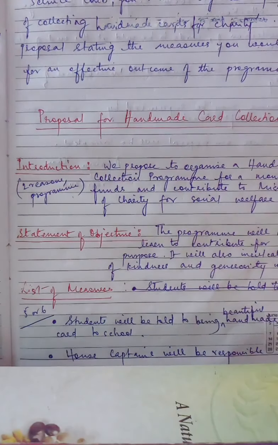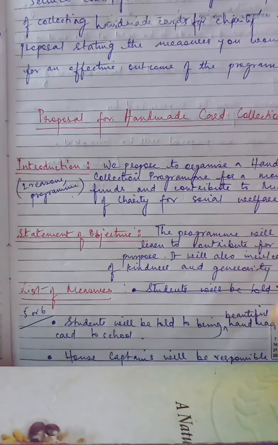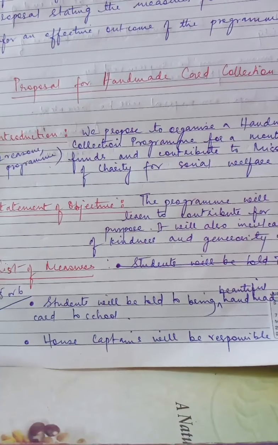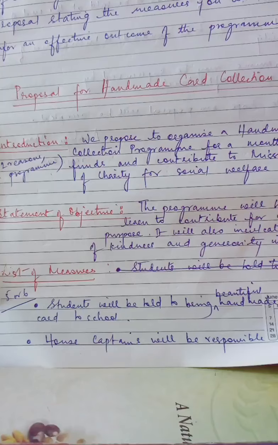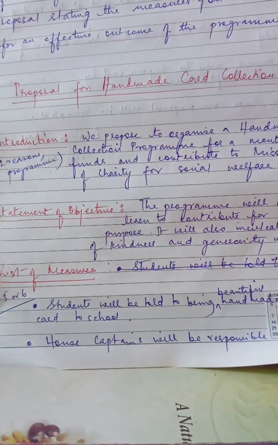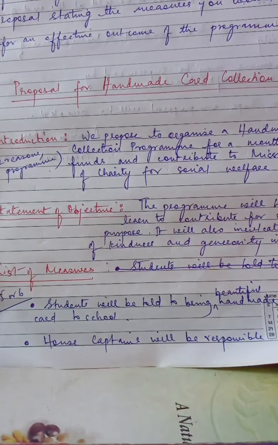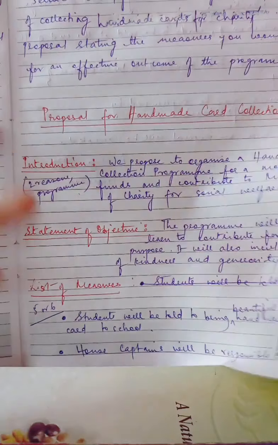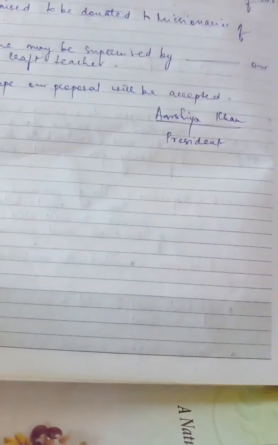In list of measures, what you are going to write is how you are going to proceed with the program. So just taking this example only. So what you will do, first you will tell the students, right? The students will be told to bring beautiful handmade cards to school. They will be told to make it, and it should be handmade. Second, house captains, somebody needs to collect. So house captains will be responsible for collecting those cards from the students, right?